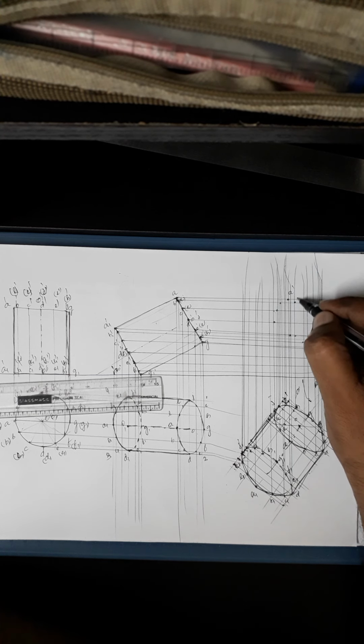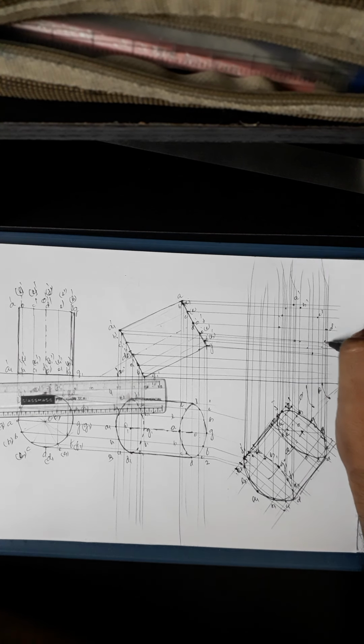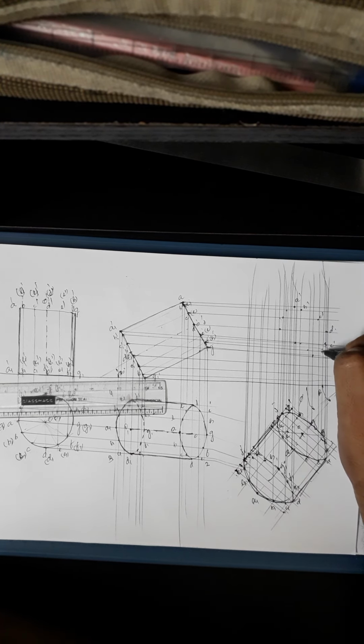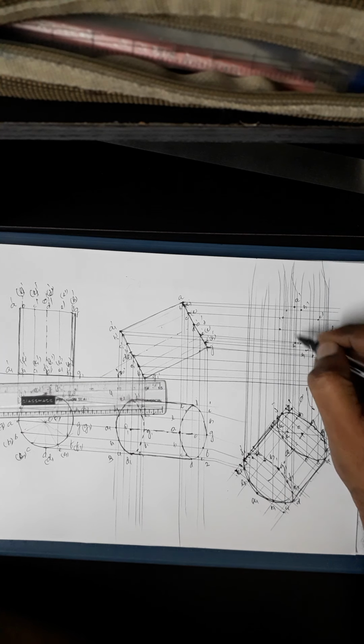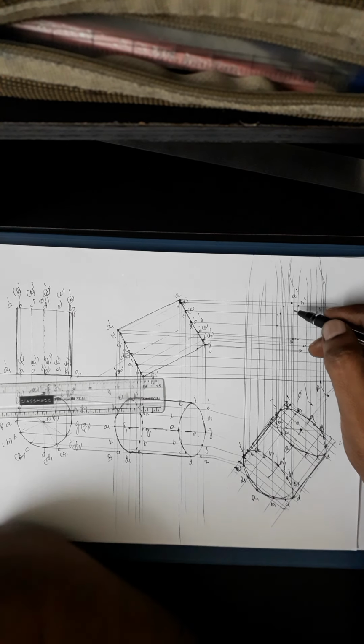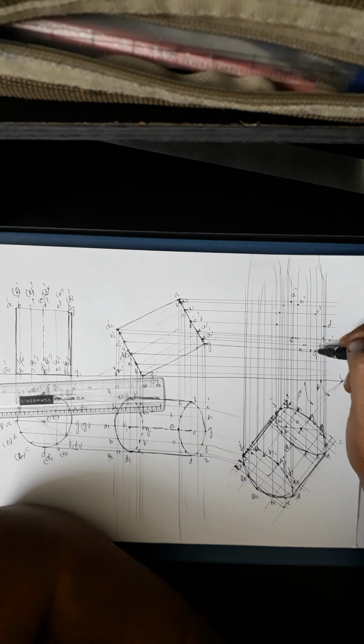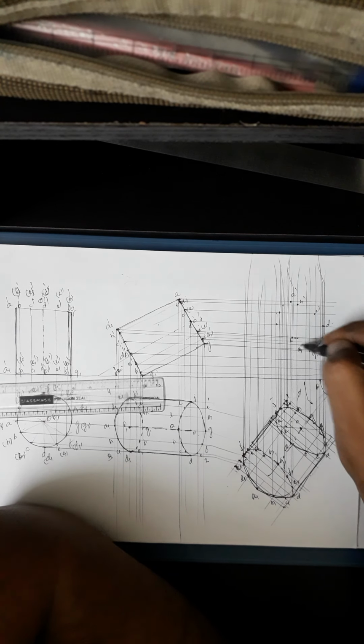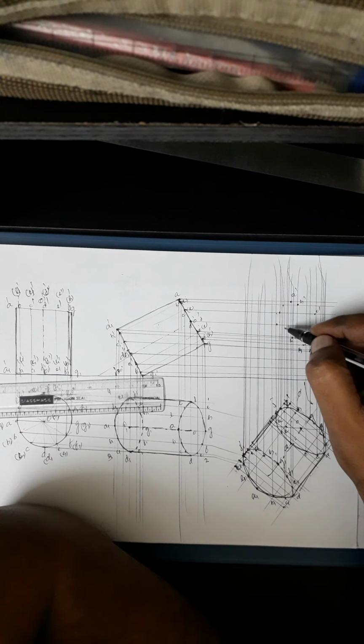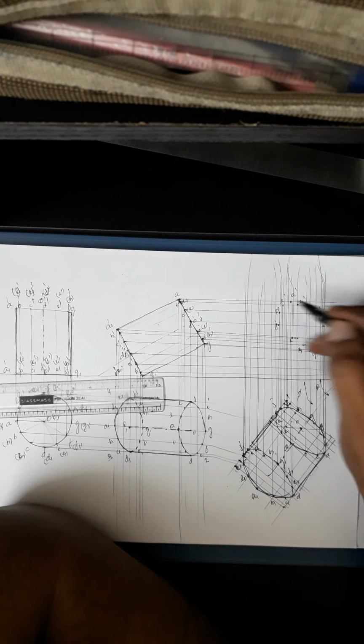So this is A dash, B dash, C dash, D dash, E dash, F dash. So this is G dash, H dash, I dash, G, H. This is I and this is J, right? J dash, K dash and L dash.